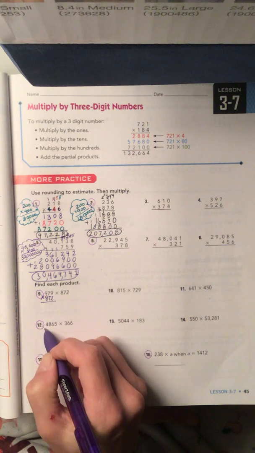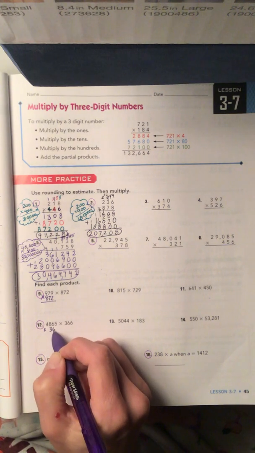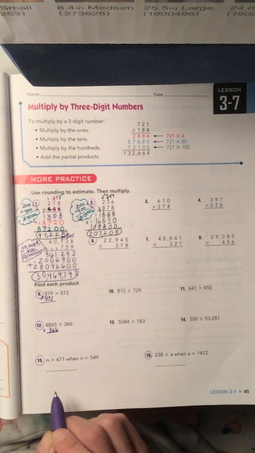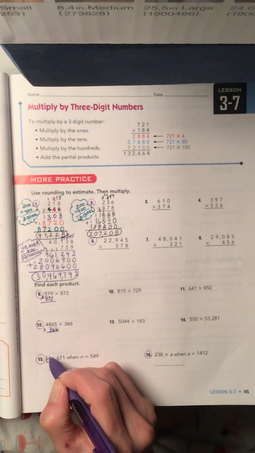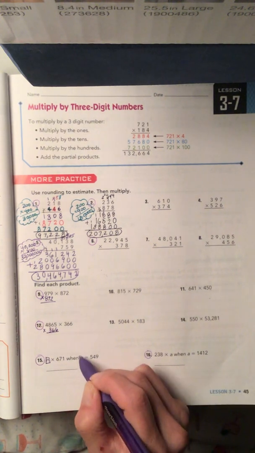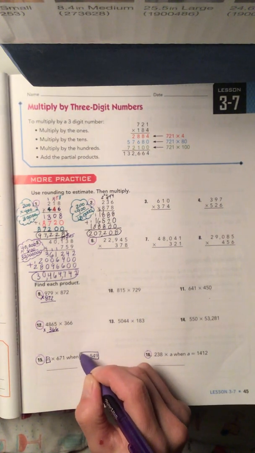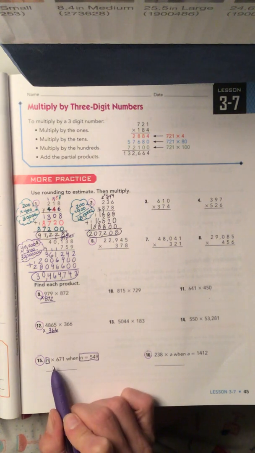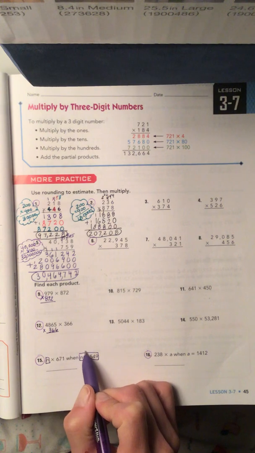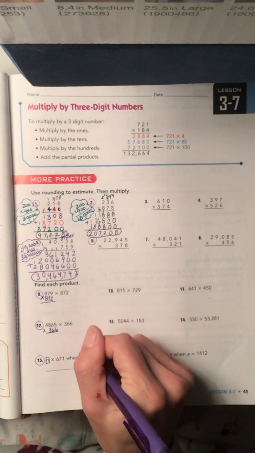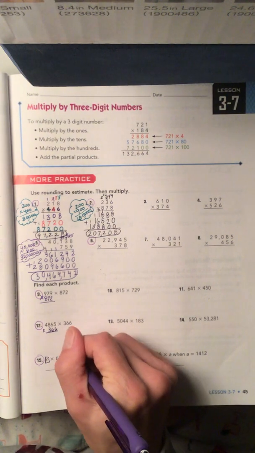Here's your setup for number 12. And for number 15 and 16, you'll notice that there is a variable, right? So what they're asking us to do here is take this value right here and plug it into the spot that says n.